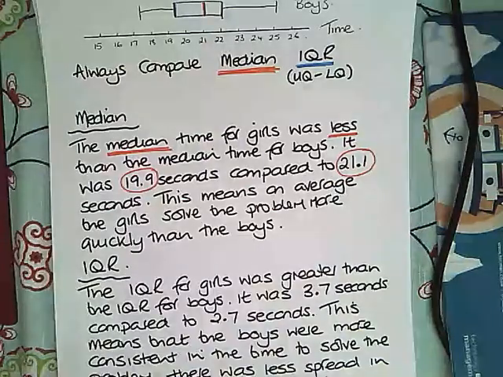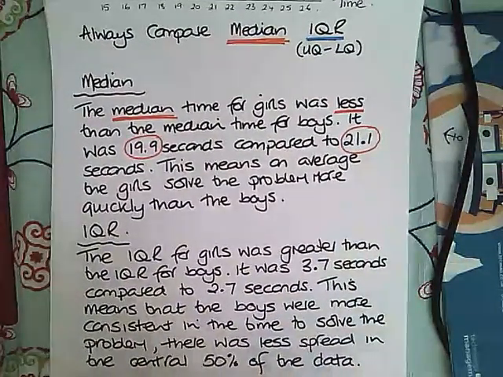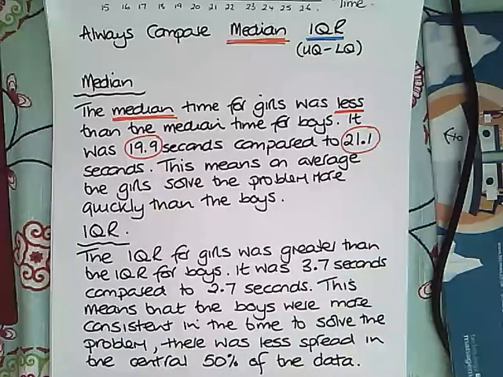I have said that the interquartile range for girls was greater than the interquartile range for boys. It was 3.7 seconds compared to 2.7 seconds. This means that the boys were more consistent in the time it took to solve the problem. There was less spread in the central 50% of the data.